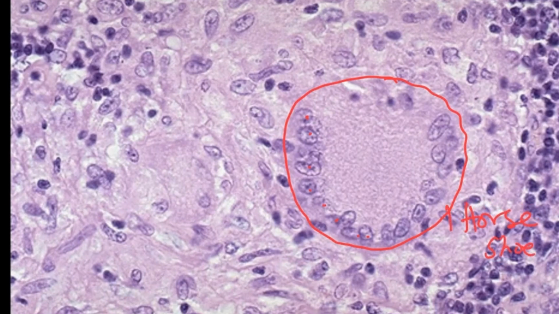When you look at a horseshoe, that's a semicircle because they are arranged in a crescent shape. Those are the nuclei. But that's a giant cell. These are your lymphocytes up here. Okay, these are your lymphocytes. These are other macrophages that have been activated by the TNF.